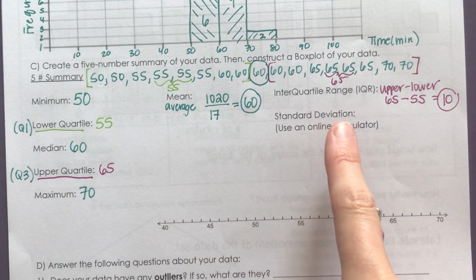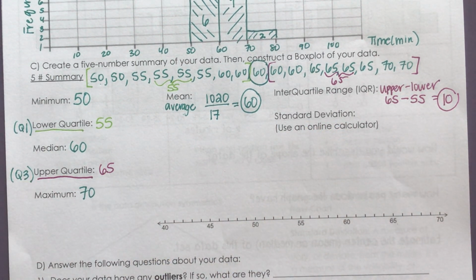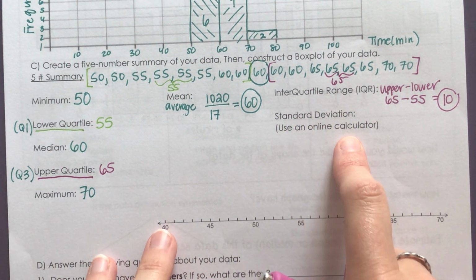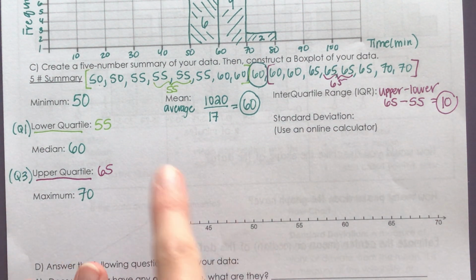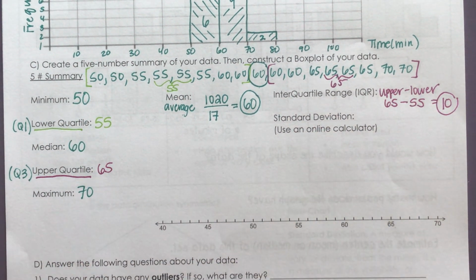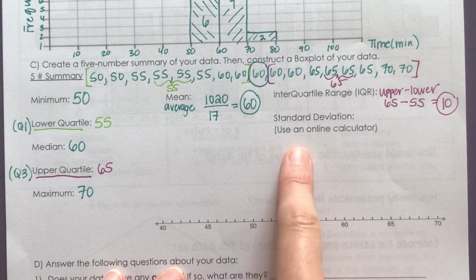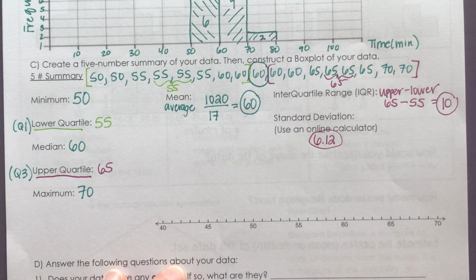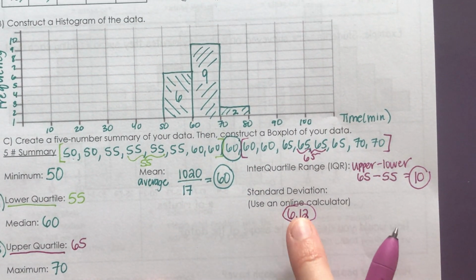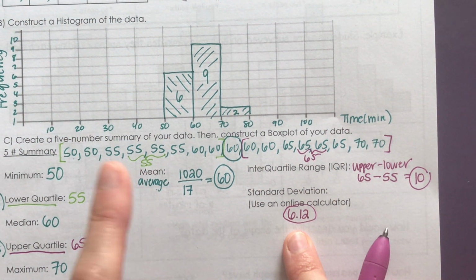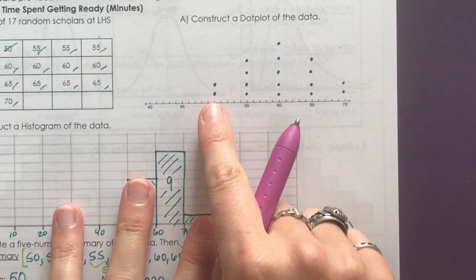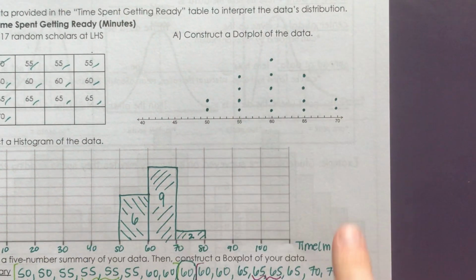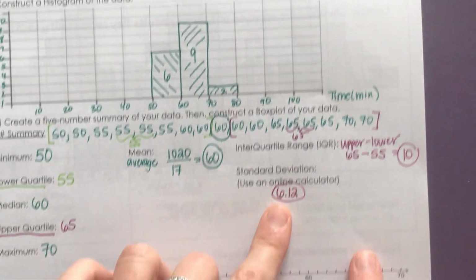Last part is the standard deviation, and I can't show you this right now, but in the comments or in the description, I'm going to put a standard deviation online calculator for you to use. All you're going to do is plug in the data points and it will tell you what your standard deviation is. For this particular problem, my standard deviation is 6.12. Standard deviation just means what's the average distance that your data points are from the mean. So essentially, the average distance from my mean of 60 is about 6.2 away from it.